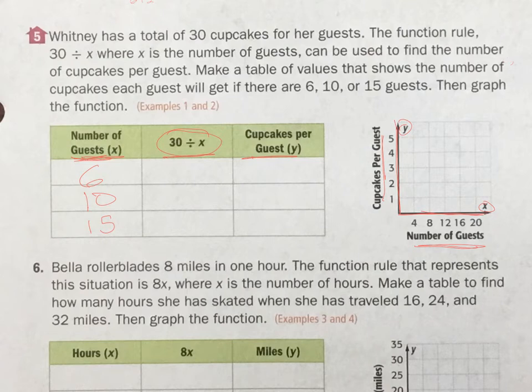Okay, let's do 6 first. 30 divided by 6, that gets me 5. All right. 30 divided by 10, that gets me 3. 30 divided by 15 gets me 2. All right. So if you want a lot of cupcakes, you want to have a smaller number of guests, because if there's only 6 guests, each guest gets 5 cupcakes. But if there's 15, each guest gets 2 cupcakes.